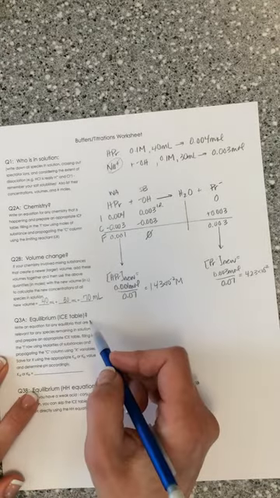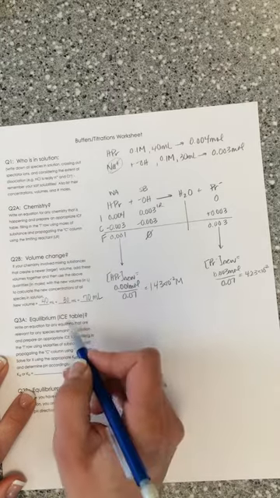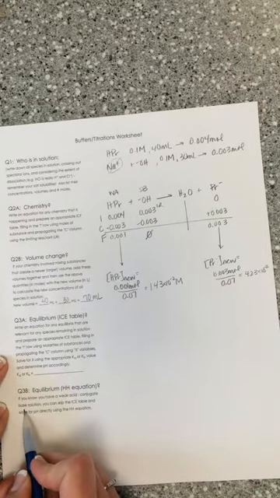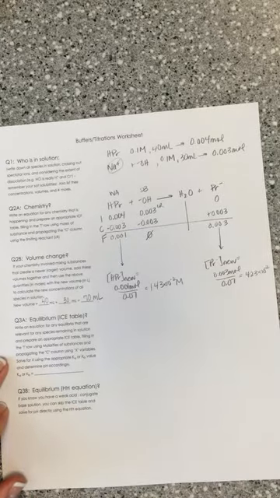So there's two ways that we can figure out the pH at this point. I'm going to show you the first way is to use an ice table, which will always work. But since we know we have a weak acid and a conjugate base in solution, we can skip the ice table and solve for pH directly using the Henderson-Hasselbalch equation.